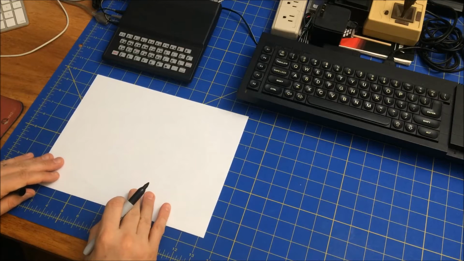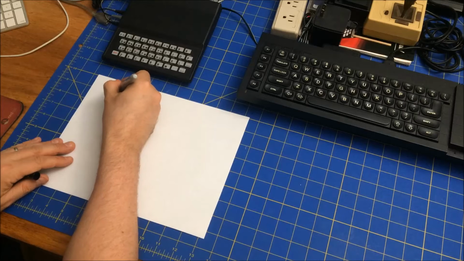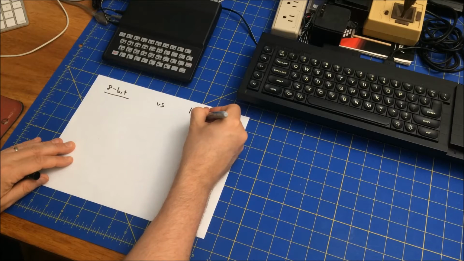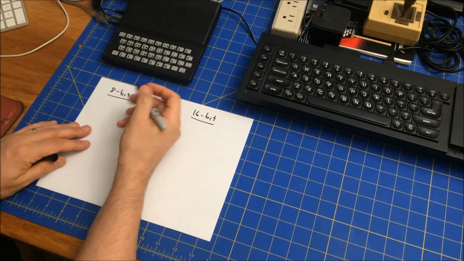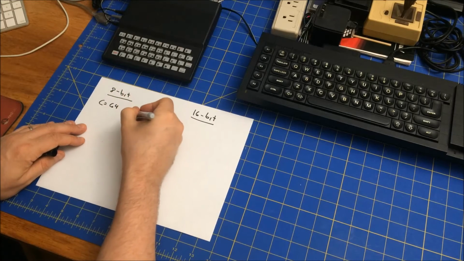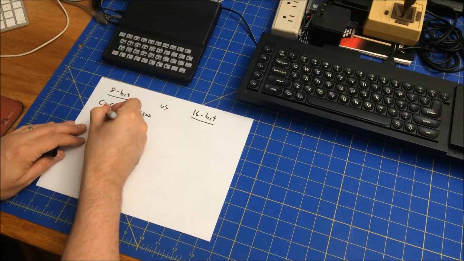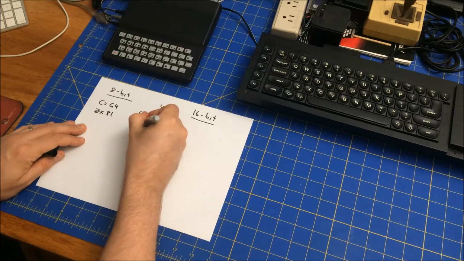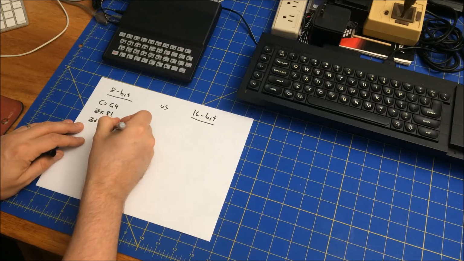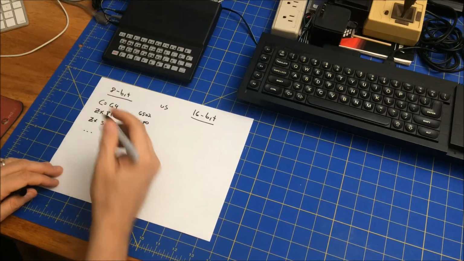And today I wanted to talk about something that comes up on my channel occasionally, and that is designation of computers. So you have the 8-bit machines versus what we call the 16-bit machines. And under here you have obviously the Commodore 64, which uses the 6502 processor. You have my favorite computer, the ZX81, which uses the Z80 processor. You also have the ZX Spectrum, also uses the Z80 processor. And again, you have a slew of other machines that are well known.